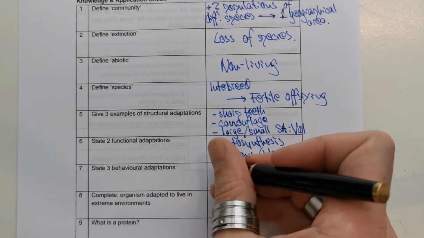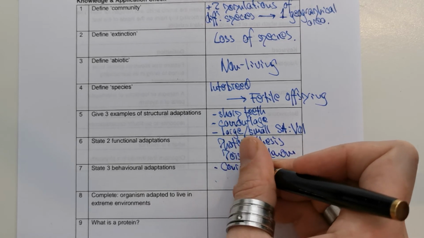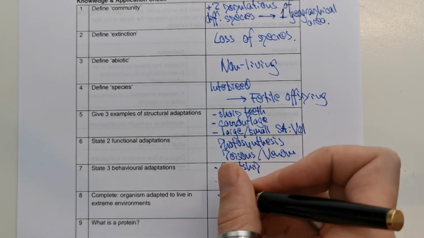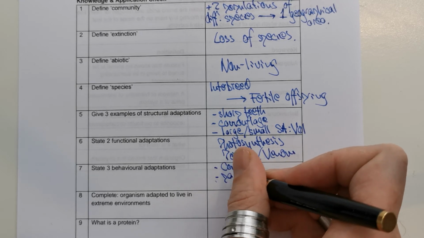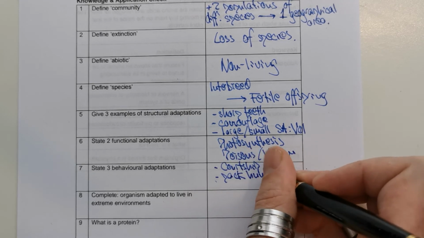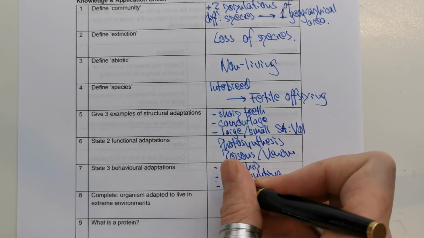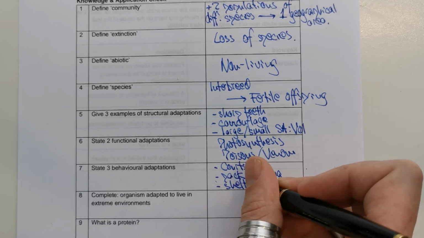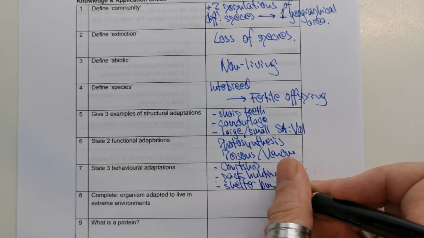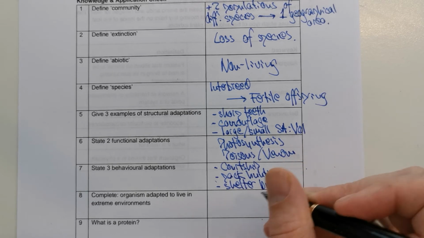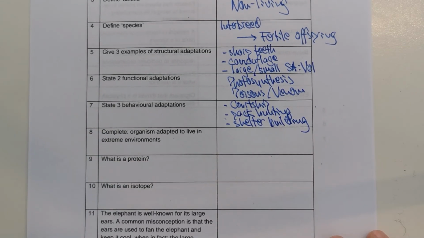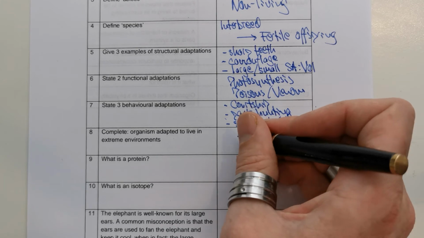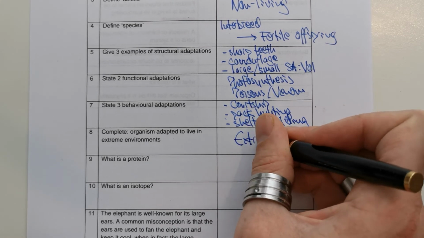Behavioural adaptations. Done a few of these. Courtship, dances, pack hunting. Another one might be less obvious. Shelter building, such as nests. Complete organisms adapted to live in extreme environments. What are they called? Extremophiles.